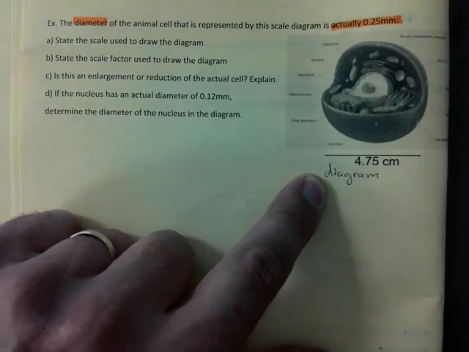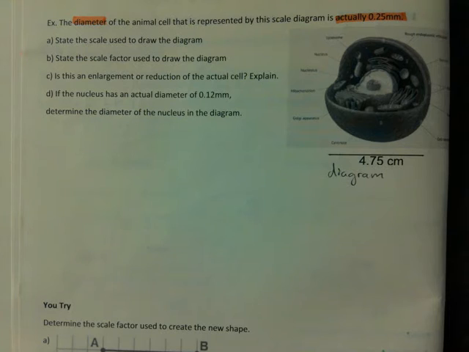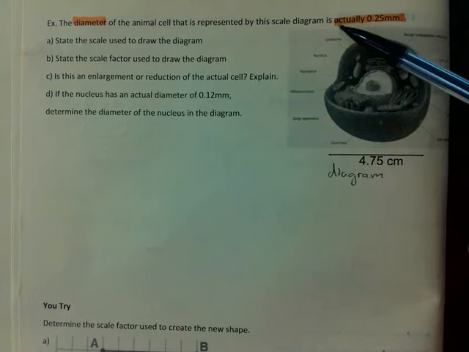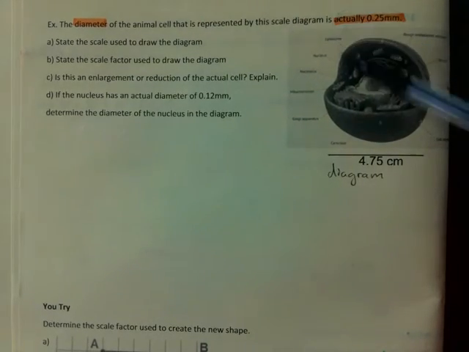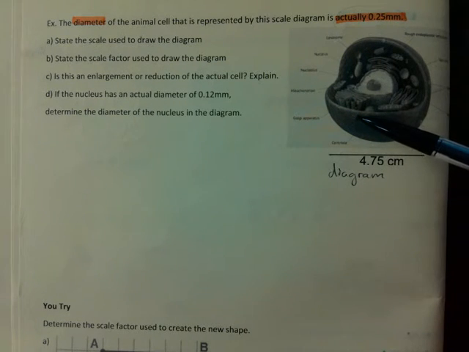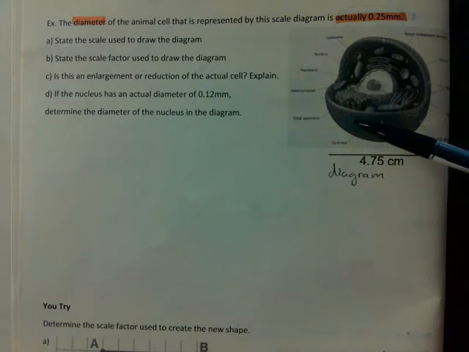Why that is important is because we need to know where's the actual, what's the diagram, what happened here. We can tell that what happened to the actual to get to the diagram was an increase, right? There was a zoom in. So we're expecting our scale factor to be greater than 1 or greater than 100%, right?